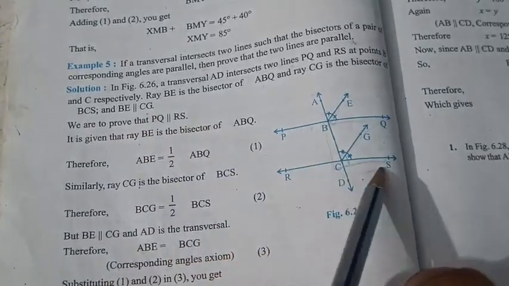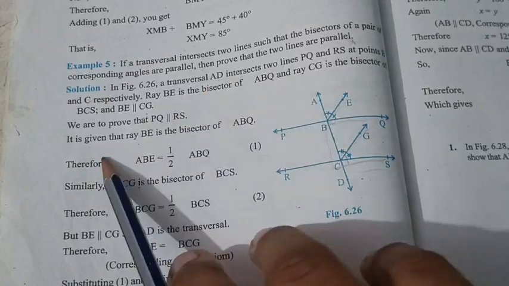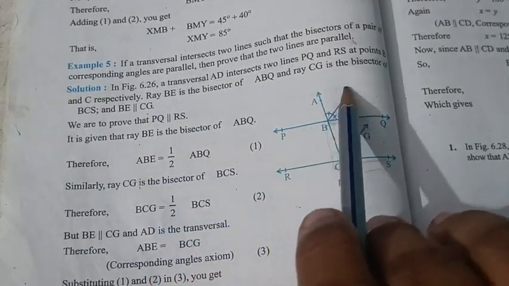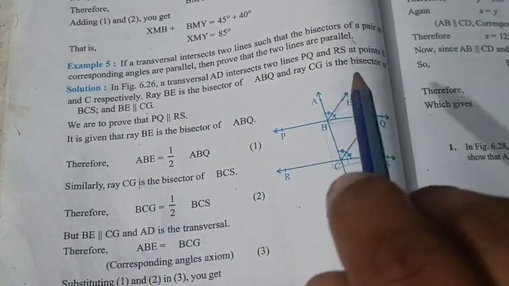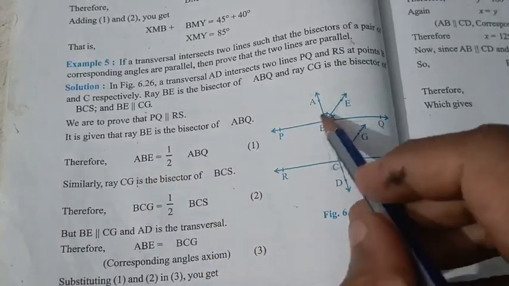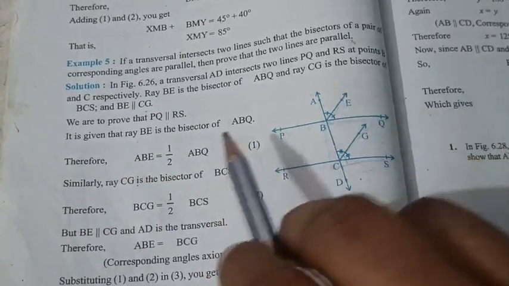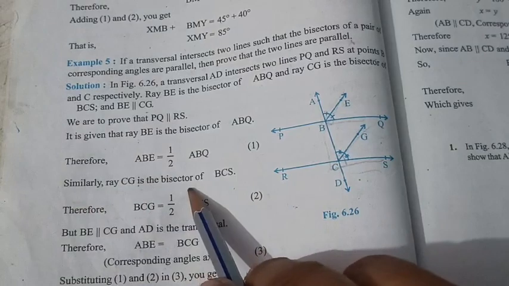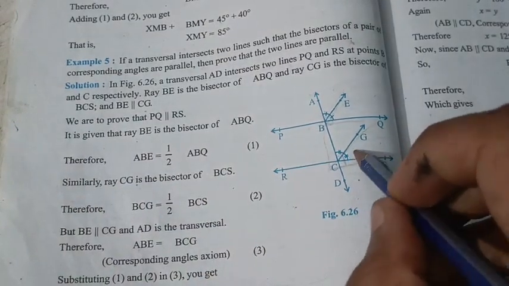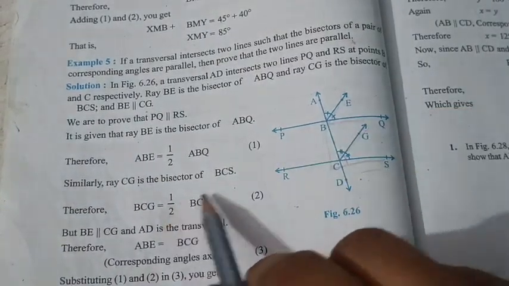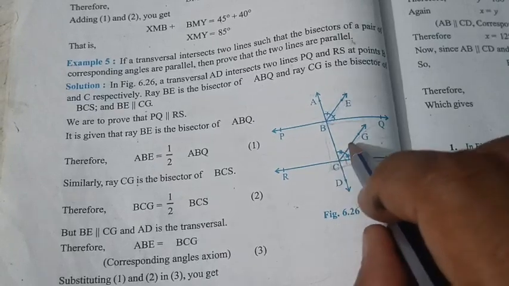You know that PQ and RS are parallel. It is given that BE is the bisector of ABQ, so ABE is half of ABQ, and ray CG is the bisector of BCS, so half of BCS.